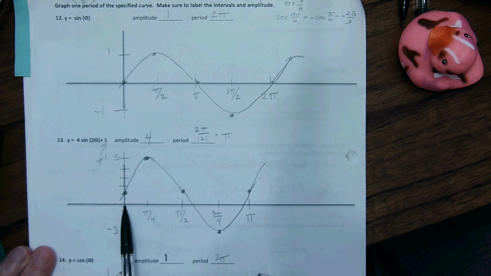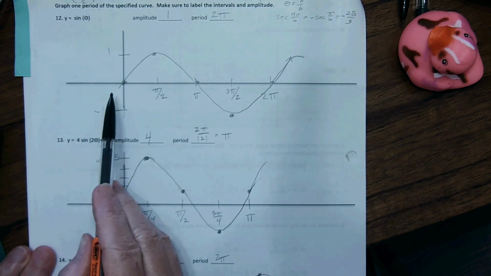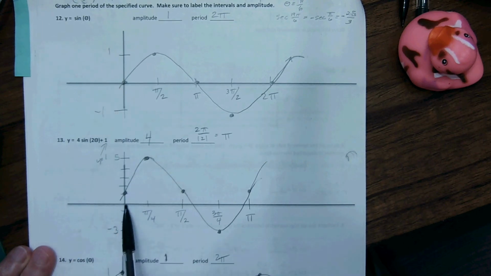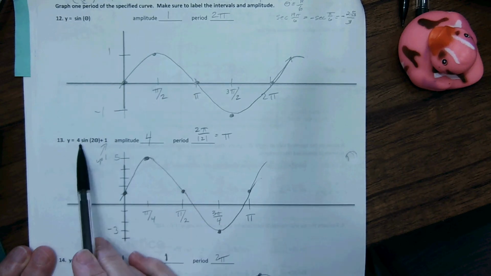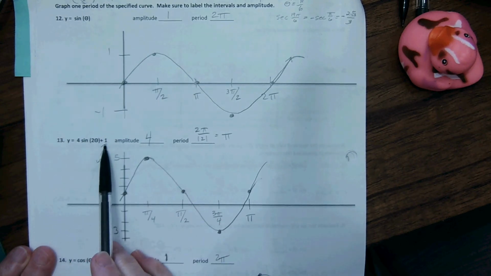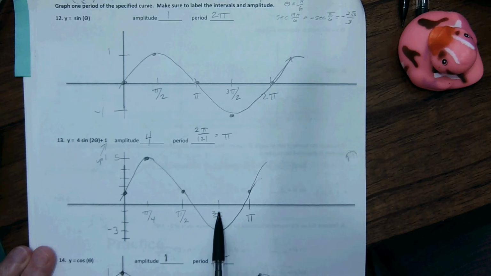Now my entire graph has moved up by 1. So let's compare. At 0, I've moved it up 1. Where it would have been at 1, I'm going to multiply it times 4 and add 1. So this has moved up to 5. Down here, instead of at negative 1, I multiply times 4 to get negative 4, move it up to be negative 3.